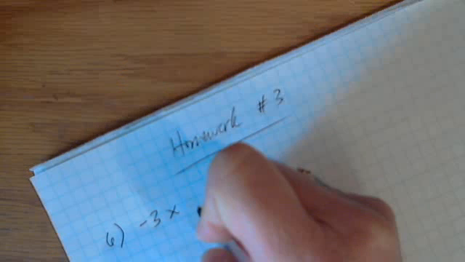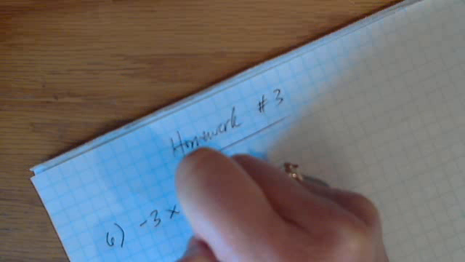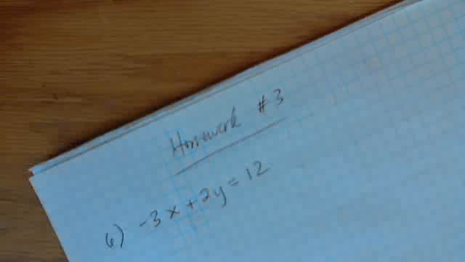This is homework 3. We're going to do problem 6. Problem 6 is a graphing problem. You're given an equation, and this equation is in standard form. Negative 3x plus 2y equals 12.